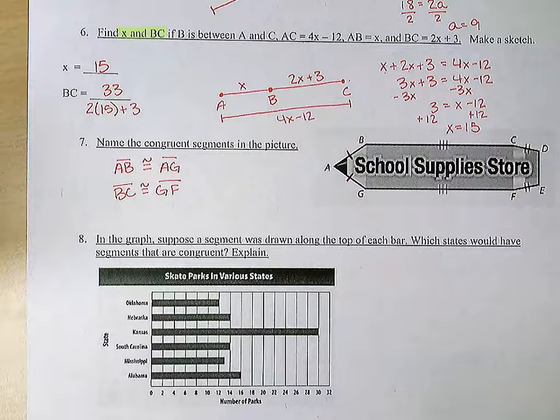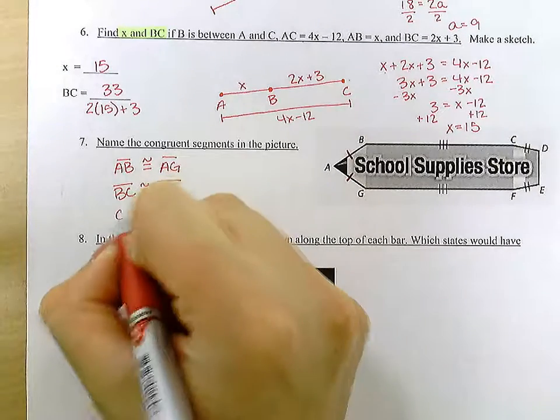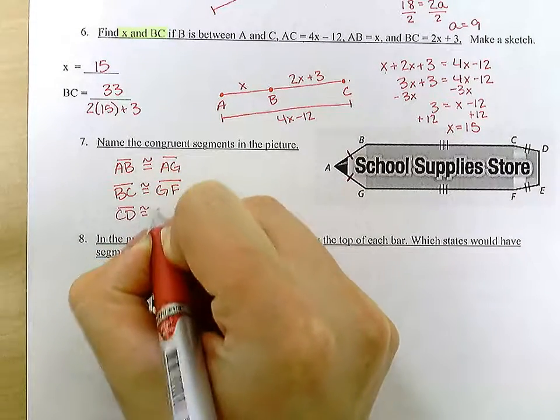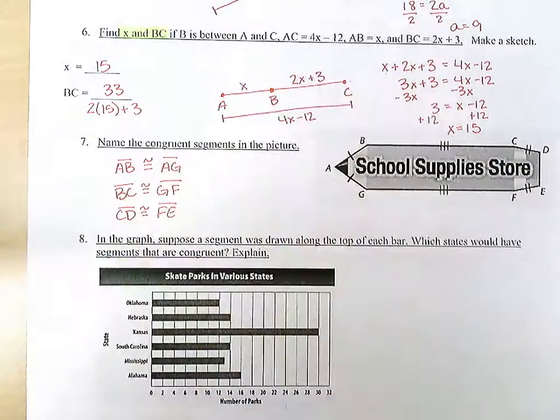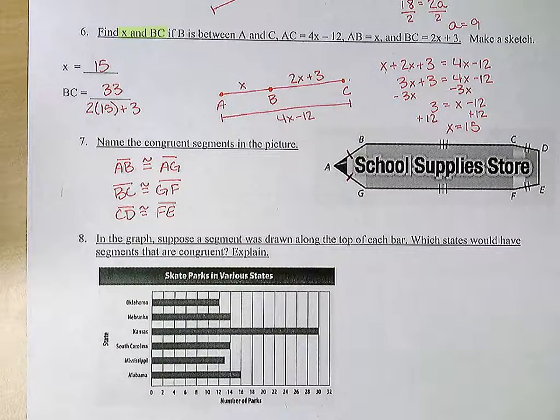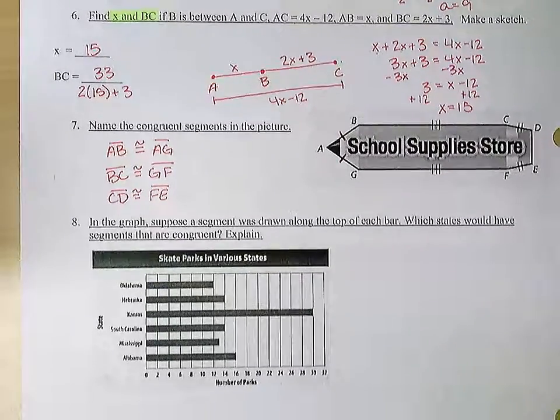I know you know what it is. CD and FE. So that's just naming those segments that are congruent. Again, they have to have that same measure.